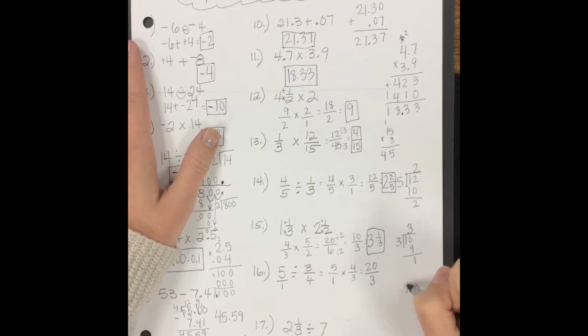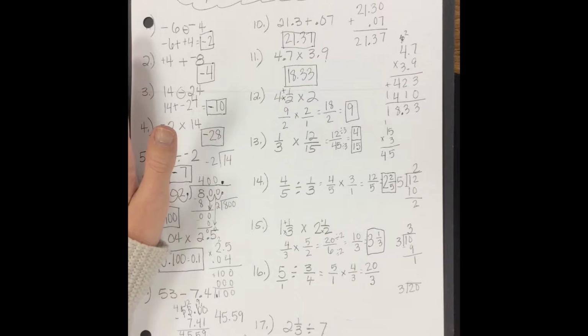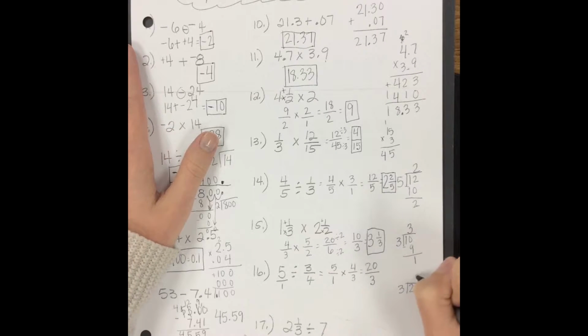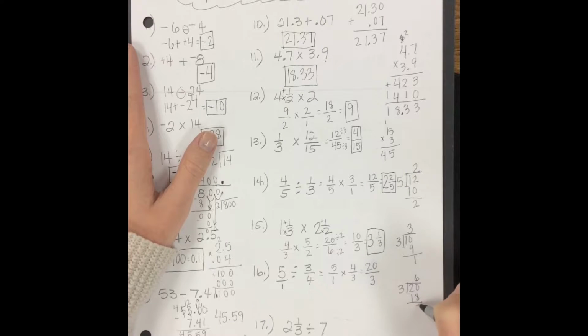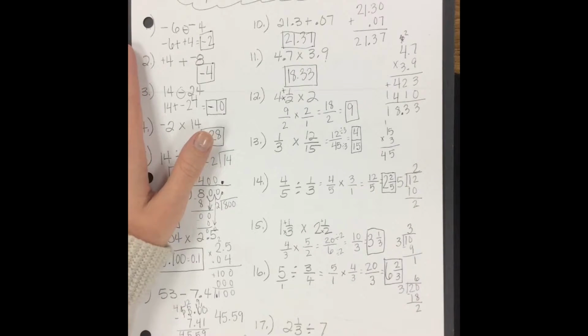So top dog in the house, 20 divided by 3. 3 goes into 20 8 times. No, 7. No, 6. Sorry. 6 times 3 is 18. There we go. It's late. Okay, subtract, we get 2. All right, so 6 wholes and 2/3. Okay, remember, this is your numerator, this is your denominator. So 6 and 2/3. Very good.